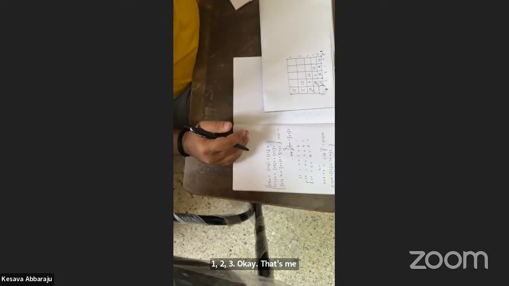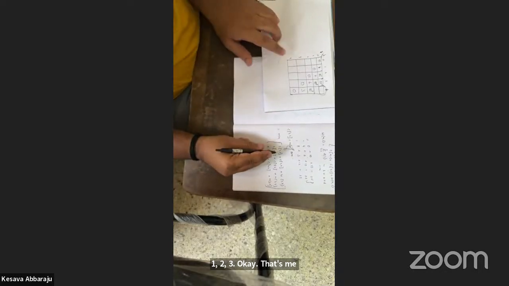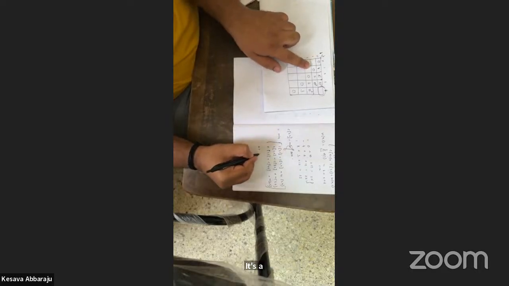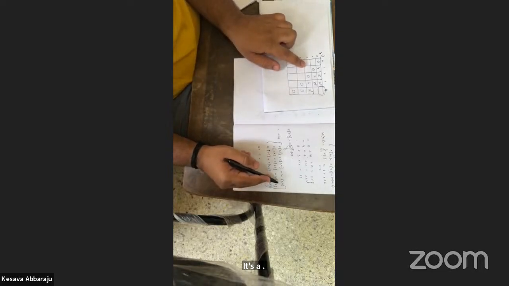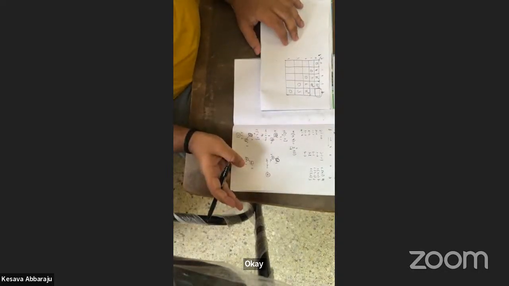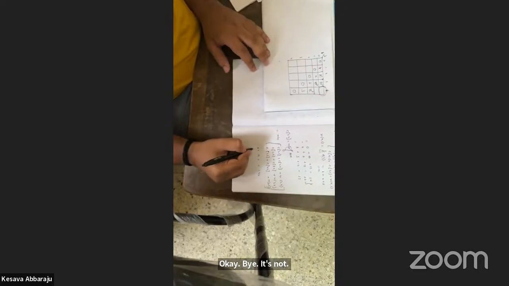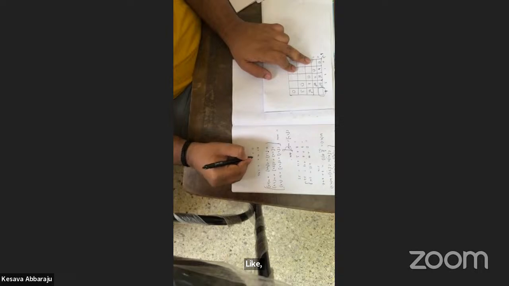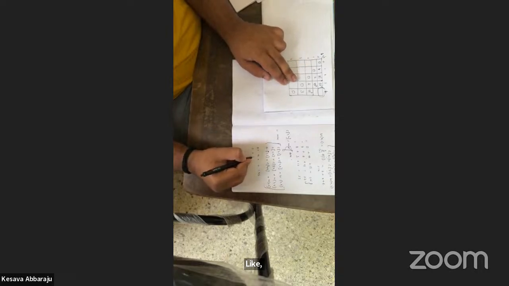then C1,3 and C4,4. Let's wait, from 1 to 4. It will be 1 to 1 is 0 plus 2 to 4 is 12. And for 1 to 4, what are the frequencies? And 11. So it's going to be 23. 1 to 2 is 2, 3 to 4 is 3.